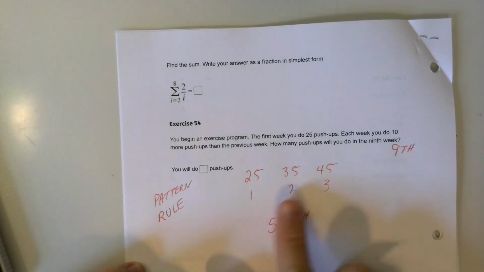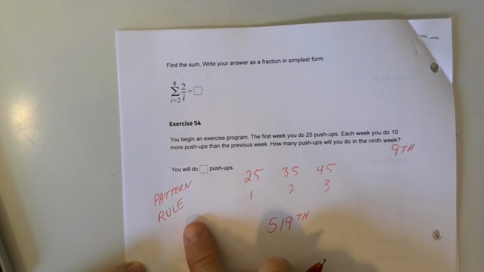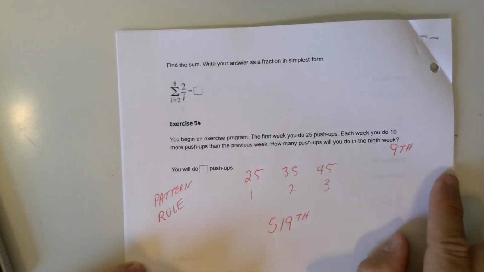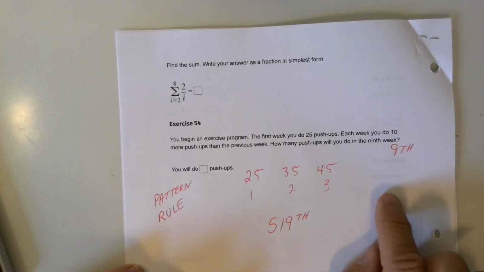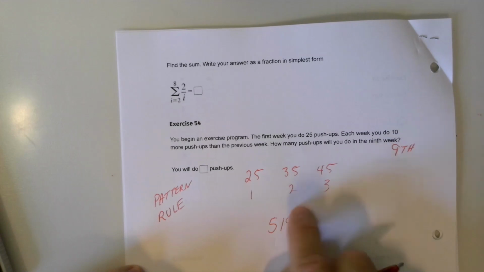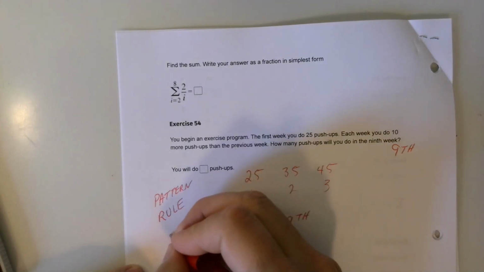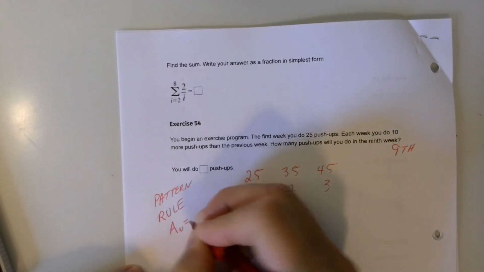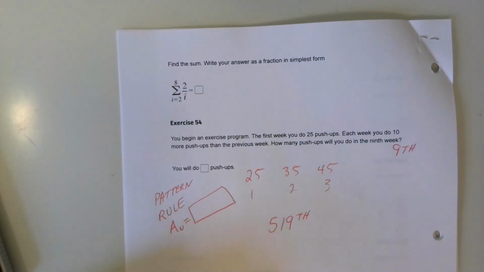So on this one, your choice. We're going to get into writing rules later on in the section. You can just do it out until you get to the 9th one and find out how much it is. Or you can go, no, Mr. Bellis, I can write a rule. I believe that I know what this pattern looks like. And I can write a sub n equals, and whatever that pattern is to get that term.